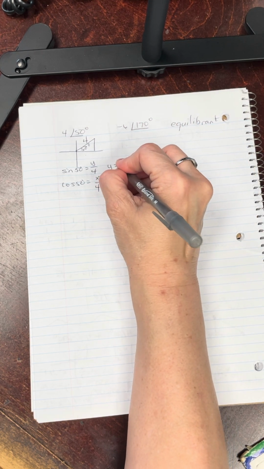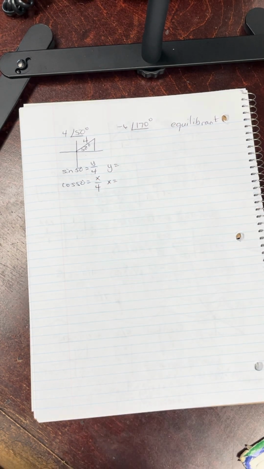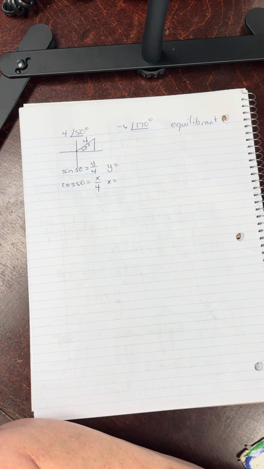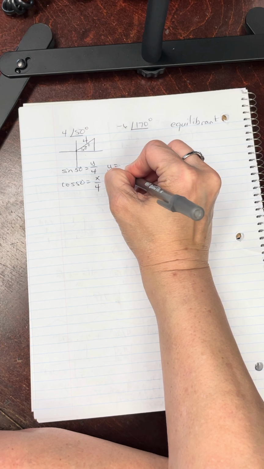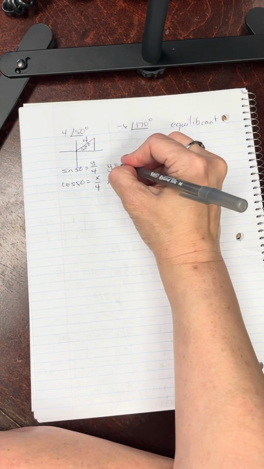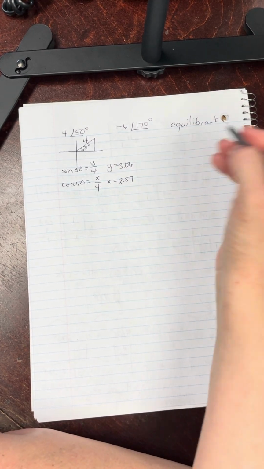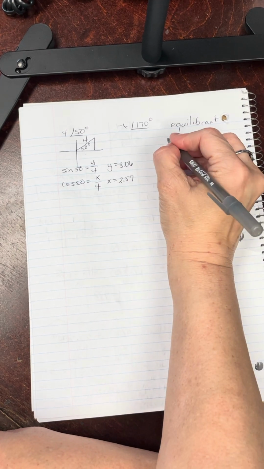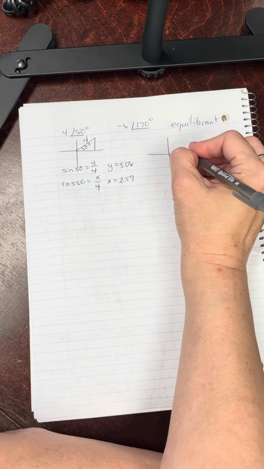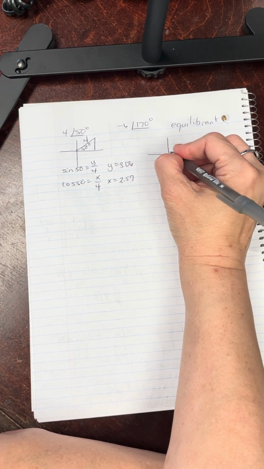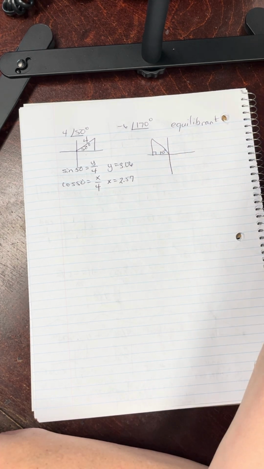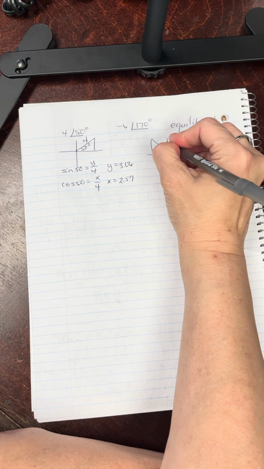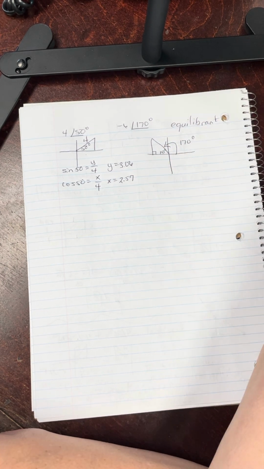So our y will equal something, our x will equal something. They're both positive, and that should be 2.57 and 3.06. Do the same thing for 170 degrees, 0, 90, 180. Didn't quite reach 180. I've got a gap of 10 between 170 and 180 because that's traveling 170 degrees.